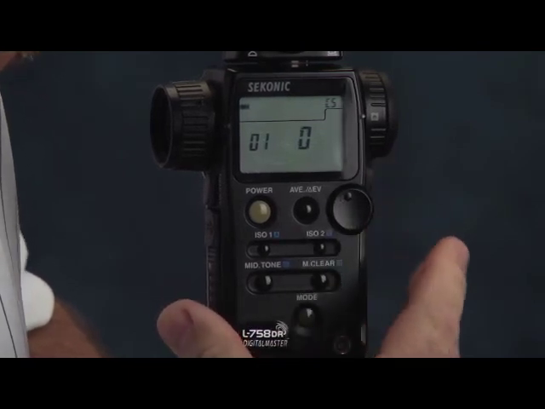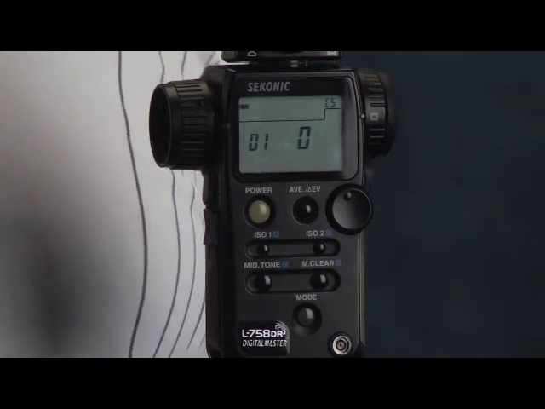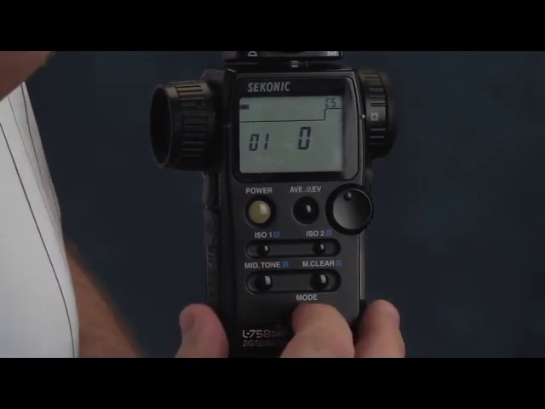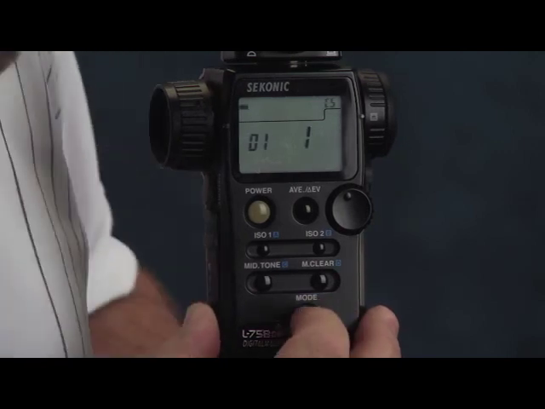So let me get back to 1. So you see there's a 0 next to that. You then press the mode button to cycle through the choices. Now for number 1, there's only one choice. It's either 0 or 1. As I hit the mode button, it cycles through the choices.